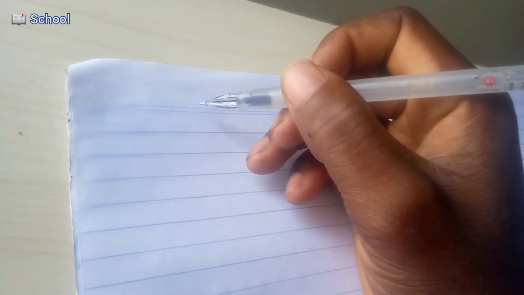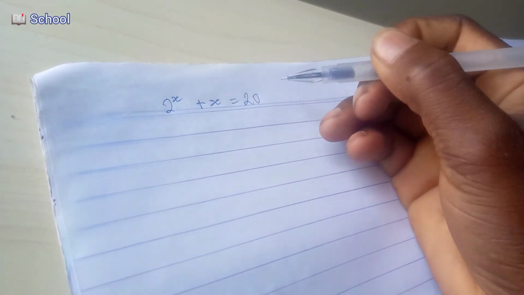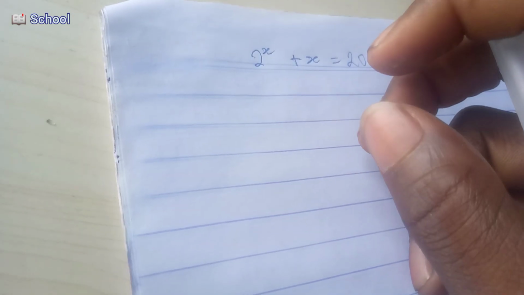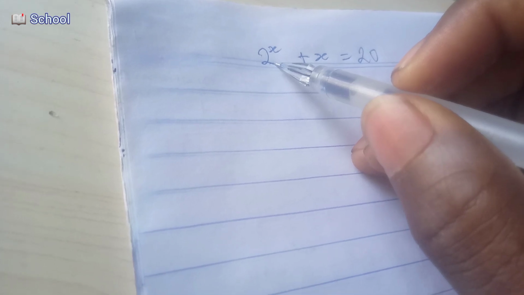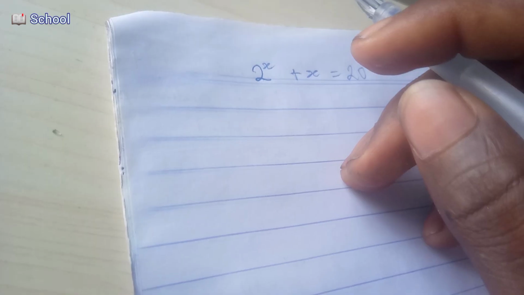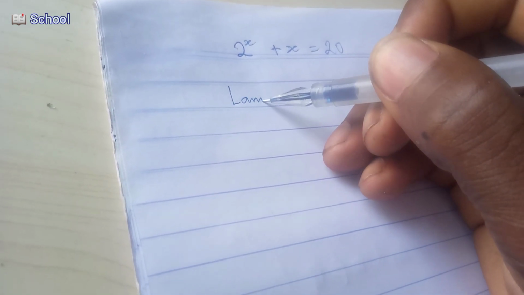Okay, so I'll be using this page to solve the problem. 2 to the power x plus x equals 20. If you want to try using logarithm here, you will complicate everything. And if you are trying to apply your knowledge of indices here, it will really take your time. And I don't know if it will work either, because I've tried it and I was just going back and forth in the whole process. So now, the method and the idea that would work here is what we call the Lambert W function.